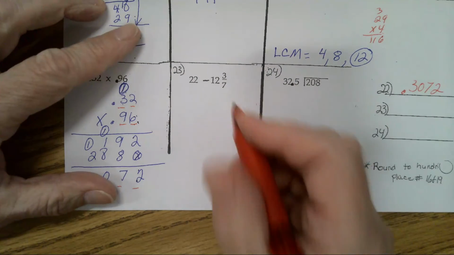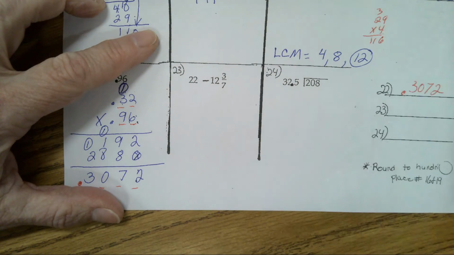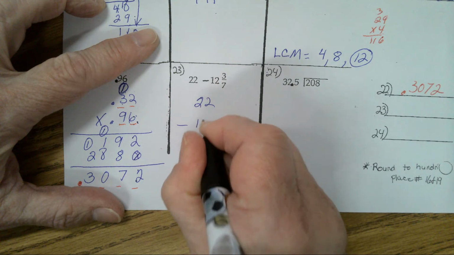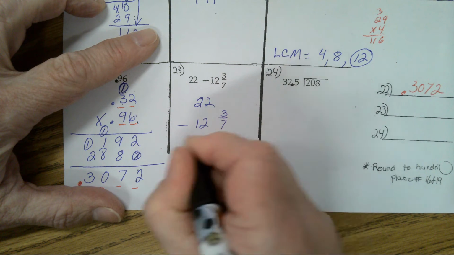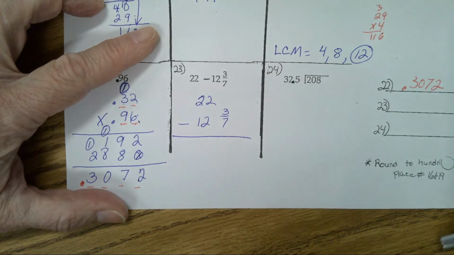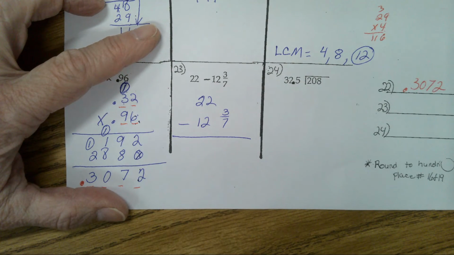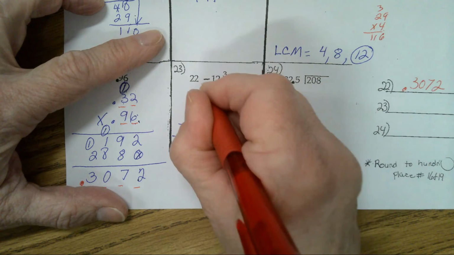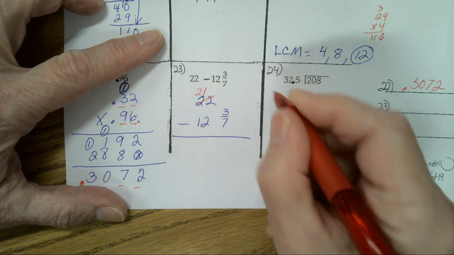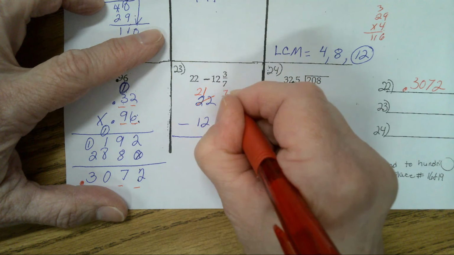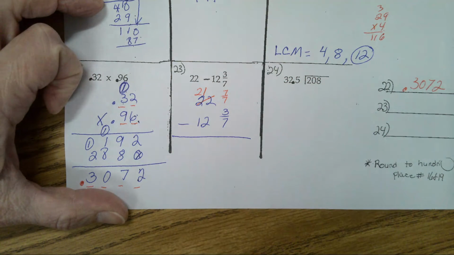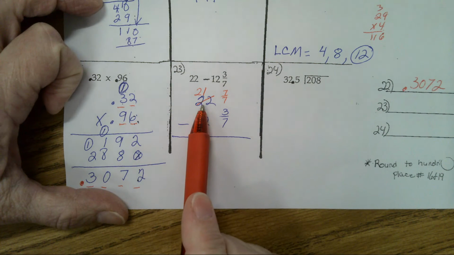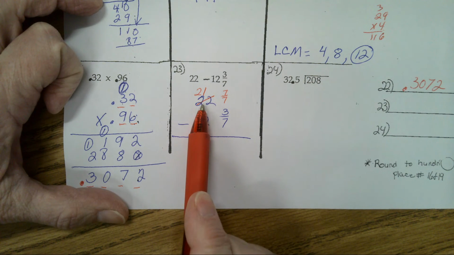Number 23, I call it help problems. 22 has to subtract 12 and 3/7, but I don't have a fraction. So 22 has to change its name. Another name for 22 is 21 and 7/7. Now 7/7 is 1, right? And 1 plus 21 gives us back the 22. So it's the same amount. It's just a different name.